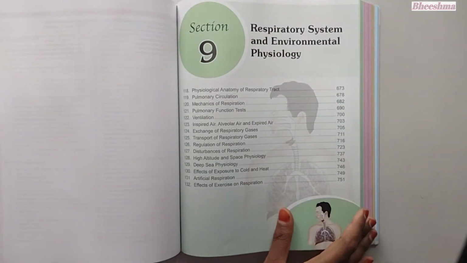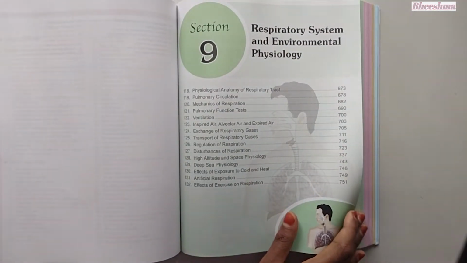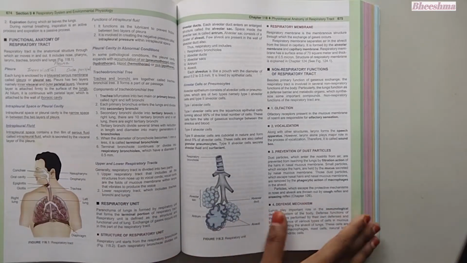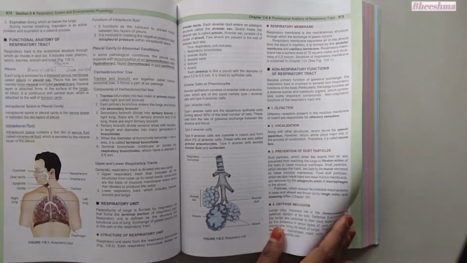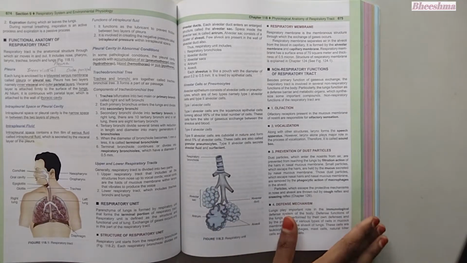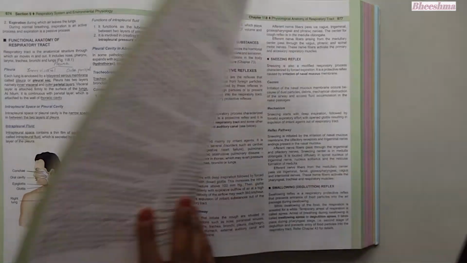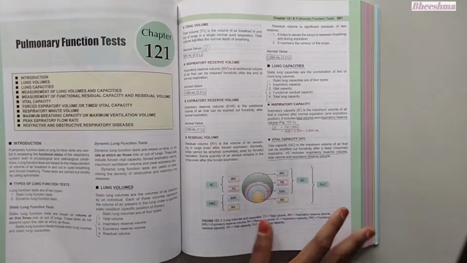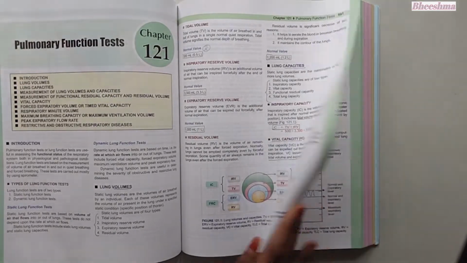The next chapter is the respiratory system and environmental physiology. Here the respiratory tract is given in a picture. Then the respiratory lineage, then the pulmonary circulation, then the pulmonary function test.